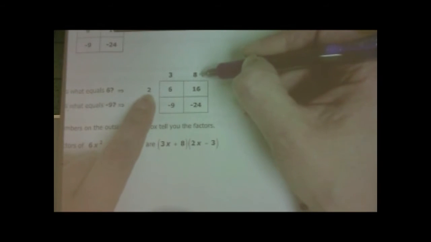And what I want to do is start with this number, and I'm going to go over here, and I'm going to say, what do I need to multiply 3 by to get 6? The answer to that is 2. 3 times 2 gives me 6. So I'm going to put a 2 here. What do I need to multiply by here to get to a negative 9? So that these 2 numbers multiply to a negative 9. So that's negative 3. I want this number and this number here to multiply to 16. So that's going to be 2 and 8.